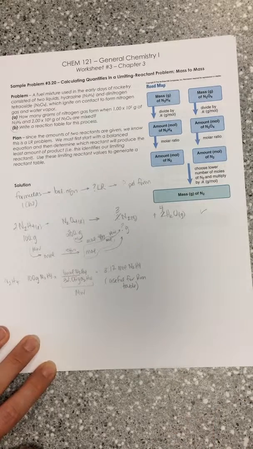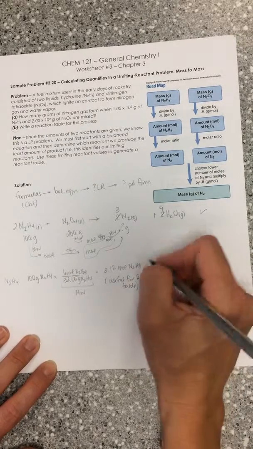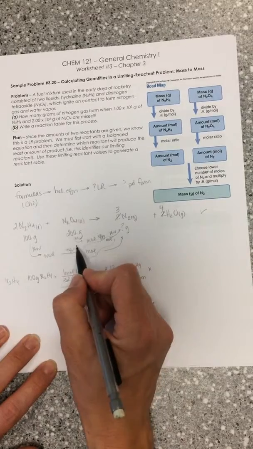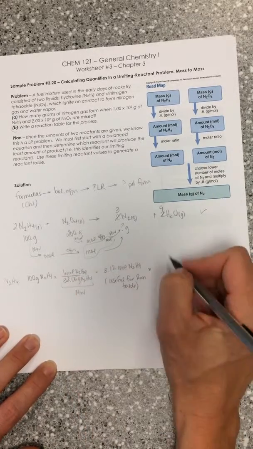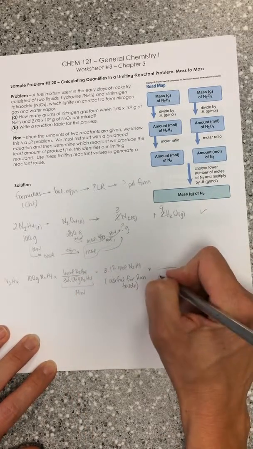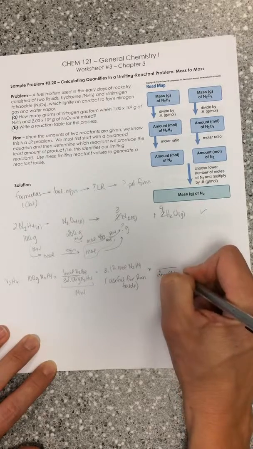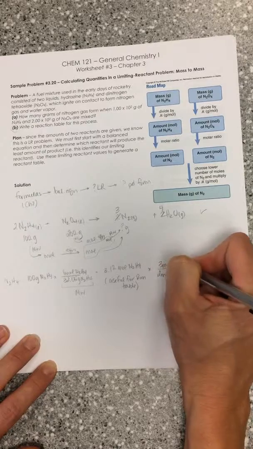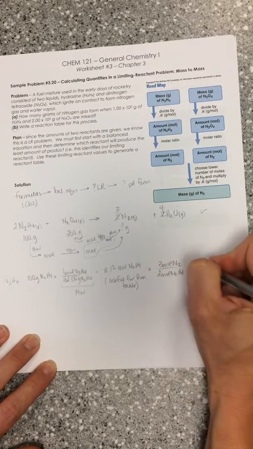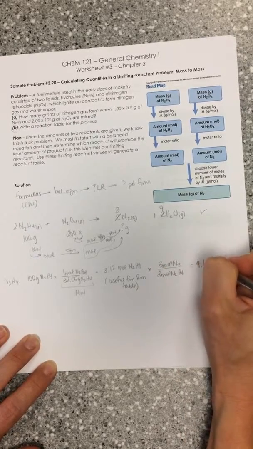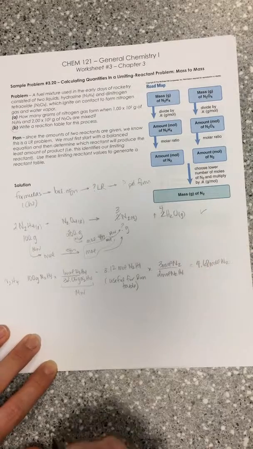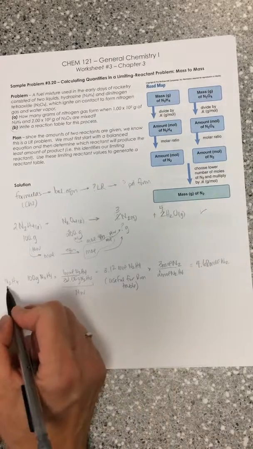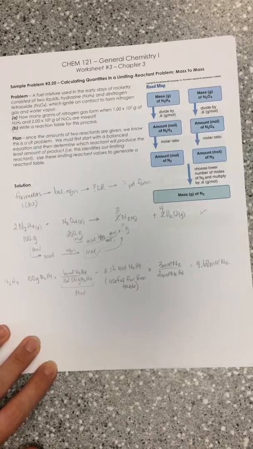We'll make our reaction table on our next piece of paper. We need to change who we're talking about. We talked about using a chemical equation, so we're going to have 2 moles of N2H4 for every 3 moles of N2, and that gives us 4.68 moles of N2 that could be made with the amount of hydrazine that we start with.